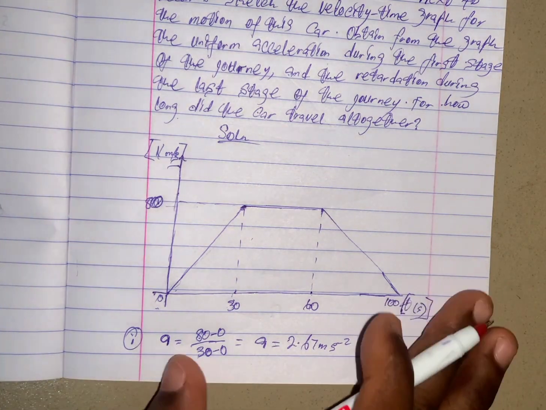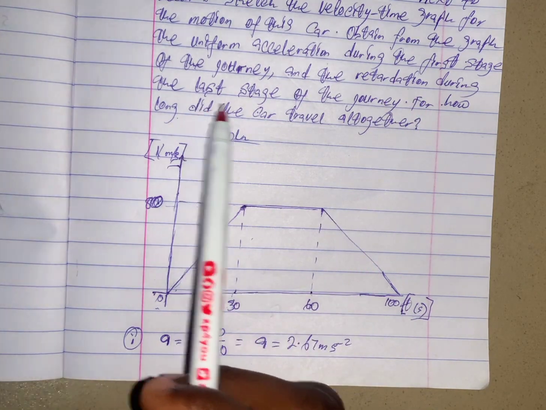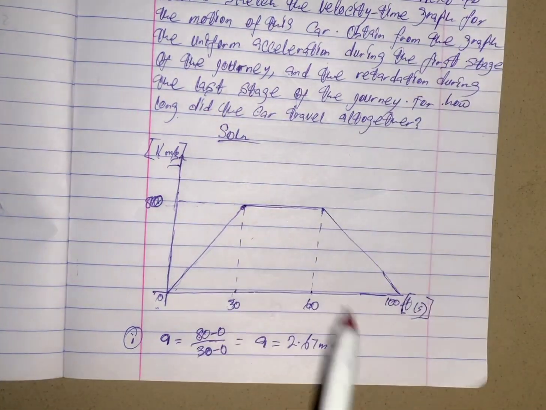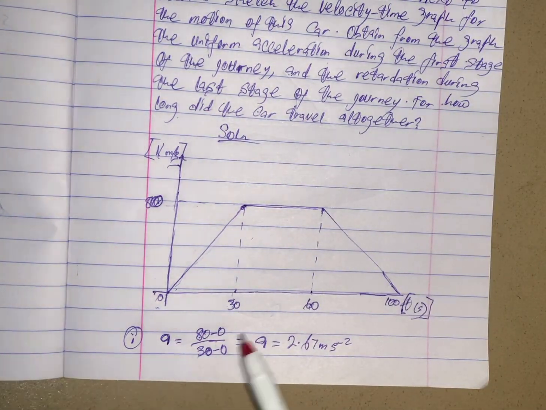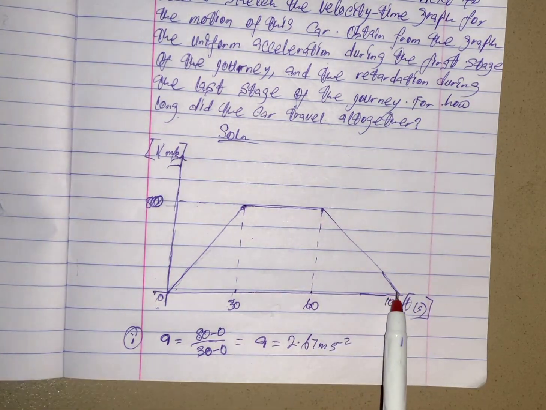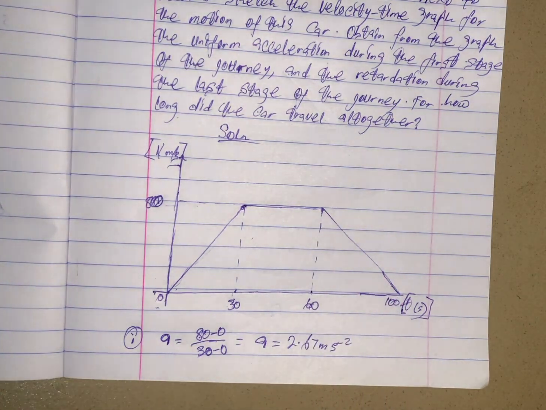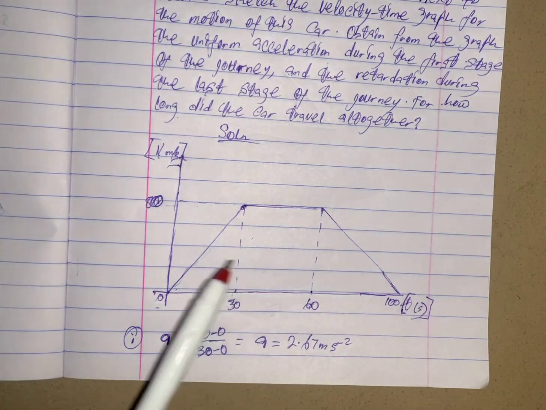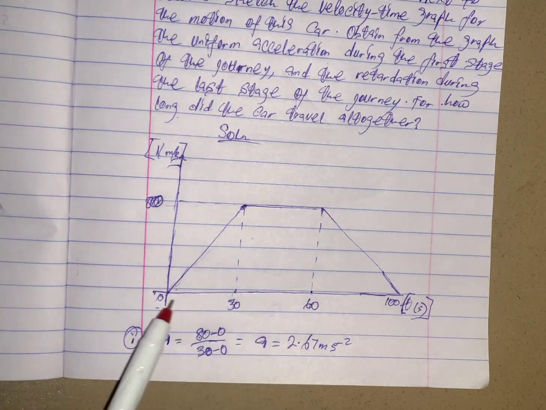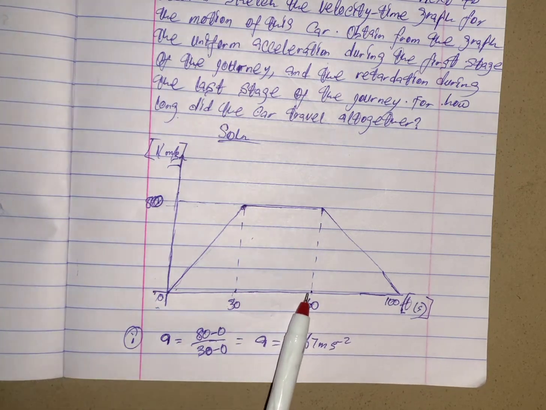meters per second squared. So for the second question, it says, and the retardation during the last stage of the journey. We have to just use the same formula we use here. The gradient of this line falling down is the retardation. The gradient of this line would give us the retardation, and that would say 80 minus 0 over 100 minus 60.